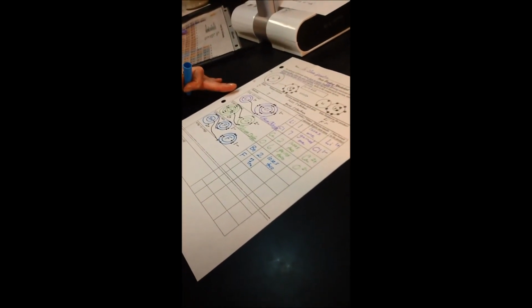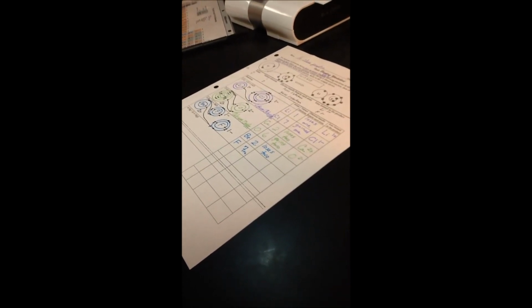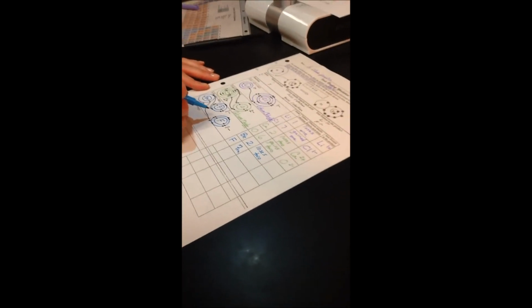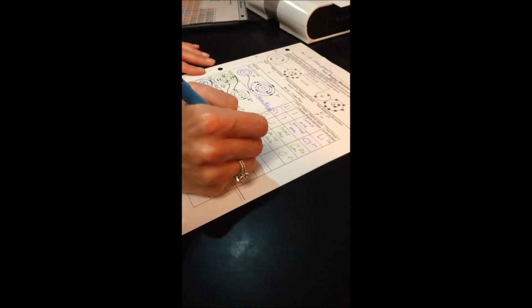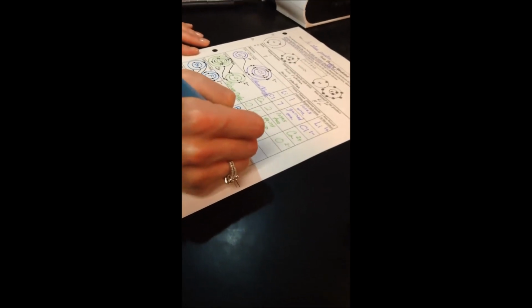Let's see, who have I not called on? Cameron, what's going to happen with our electron transfer with beryllium? It's gonna lose 2. Lose 2. And how about with fluorine? Catherine, what about fluorine? You could say gains 1 electron each, or gains 2 electrons total. Either one would be fine. Gains 1 each, or gains 2 total. Right?